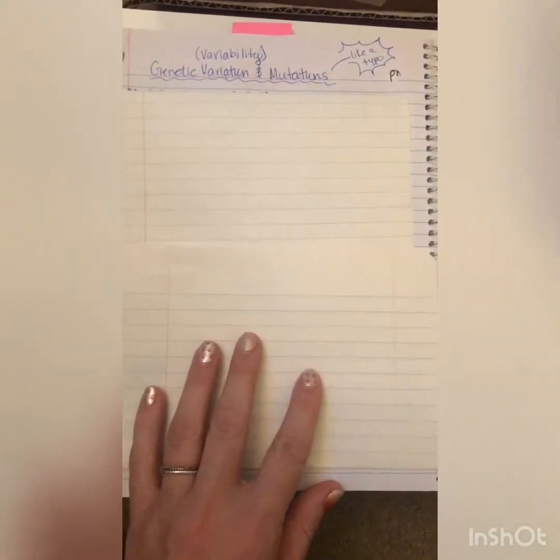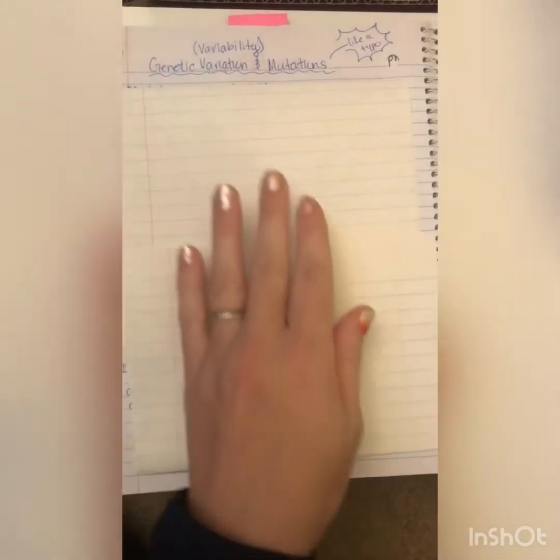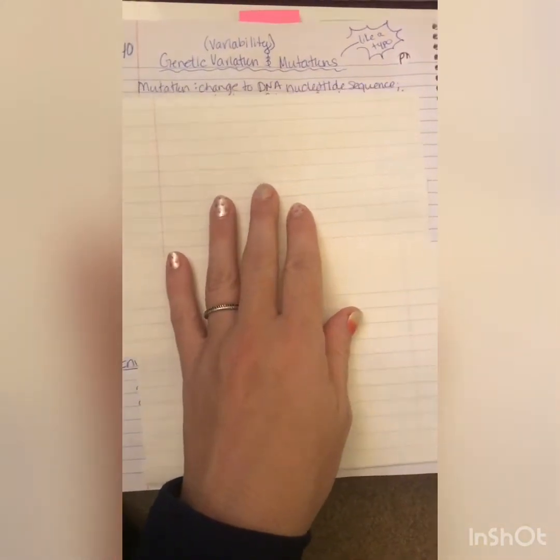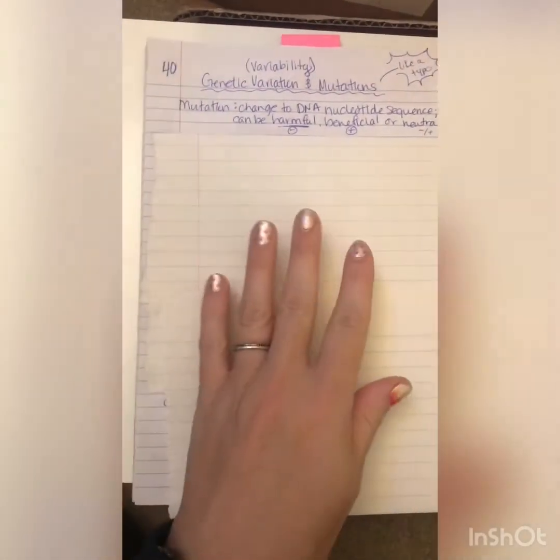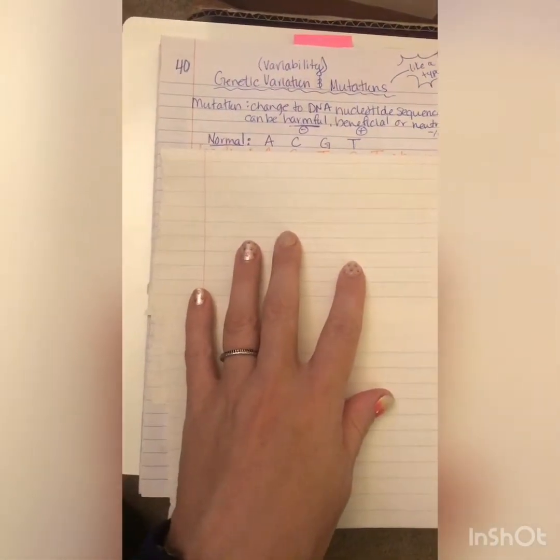Okay, we're going to start out talking about genetic variation or variability and mutations. You can basically think of mutations like a typo in the genome. A mutation, by definition, is a change to the DNA nucleotide sequence. It can be harmful, beneficial, or neutral. So we're going to look at an example.